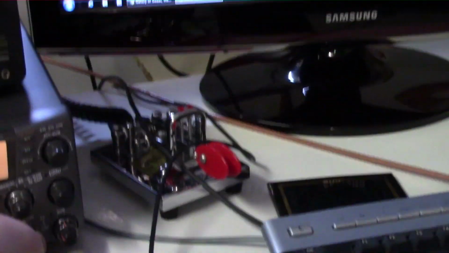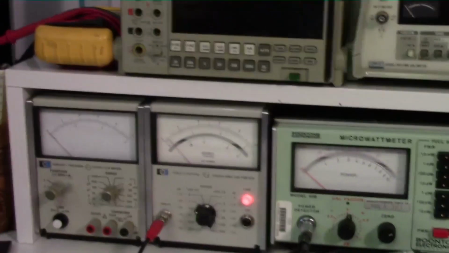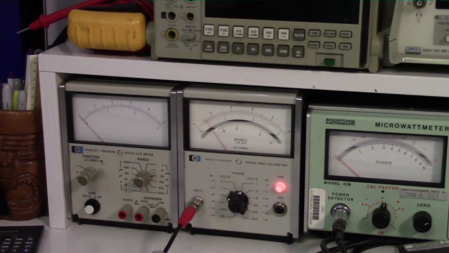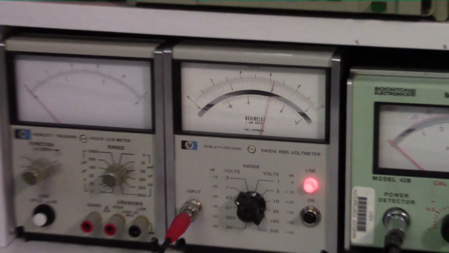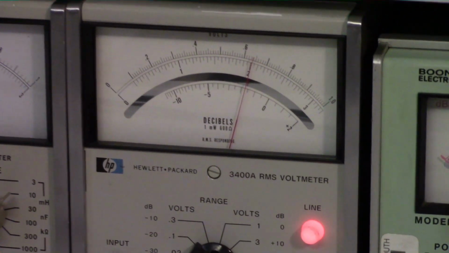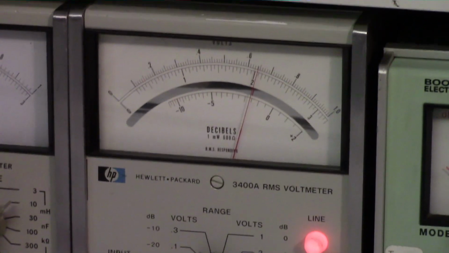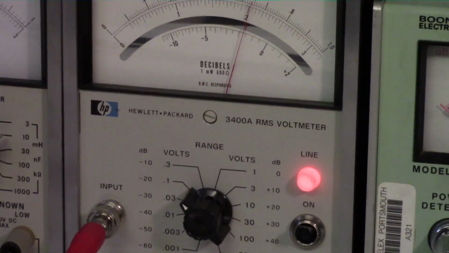So when we go ahead and turn up the volume, you can see in fact that there's our carrier. I've tuned slightly off frequency and we're getting a reading on the meter.